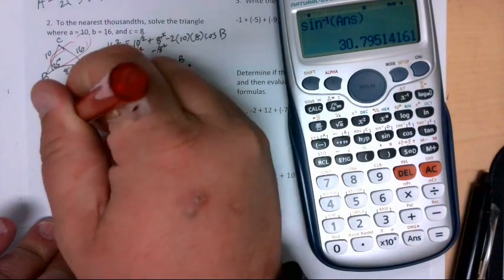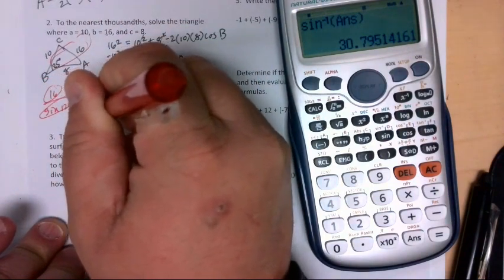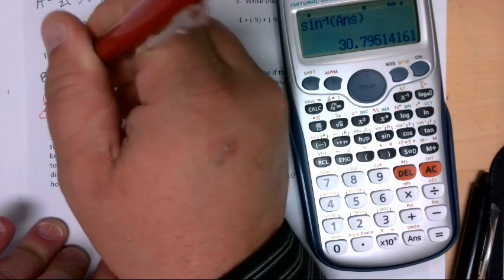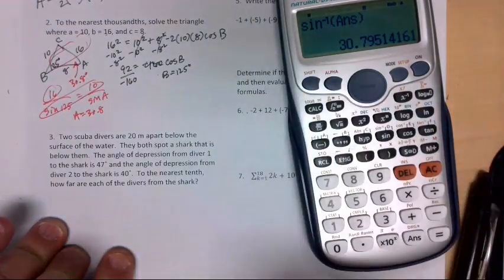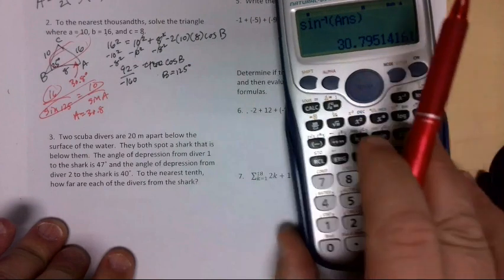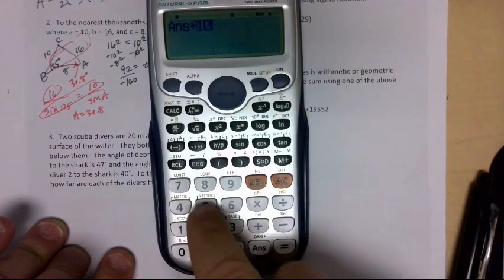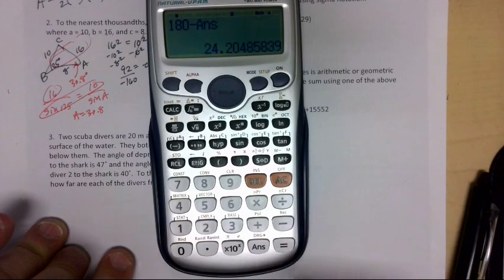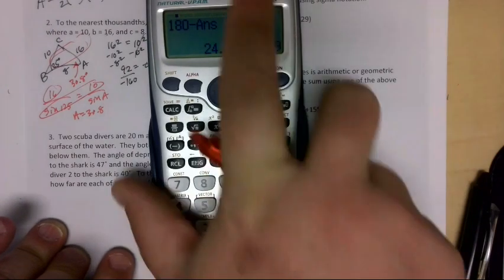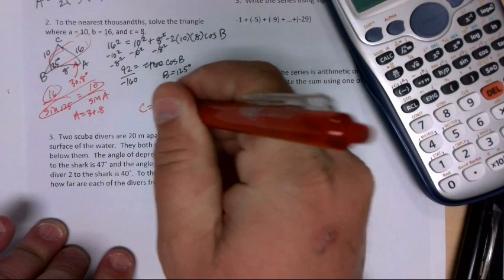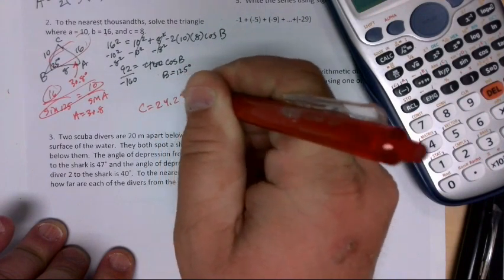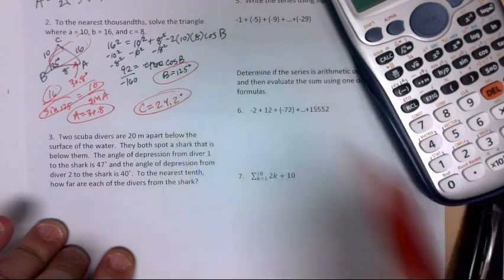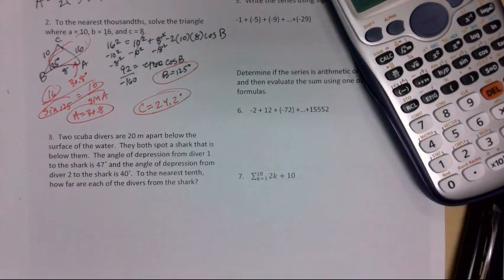A is 30.8 degrees. Okay, now I know two angles, 125 and 30.8. So I can add that to the 125. And then I can go 180 minus that number, and I get 24.2. So C is 24.2 degrees. And there are all three of my angles. Okay, cool.